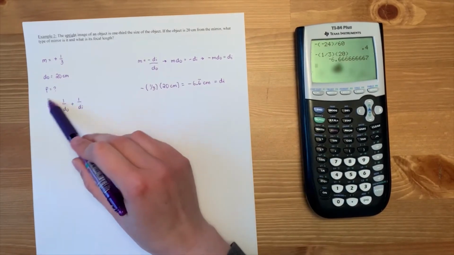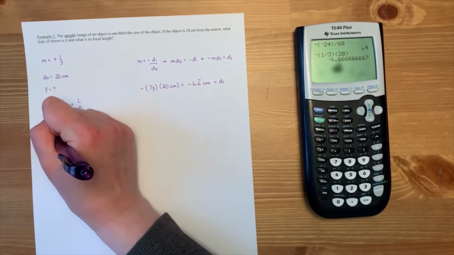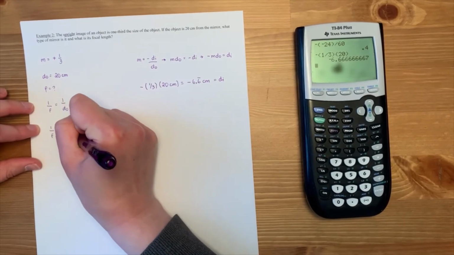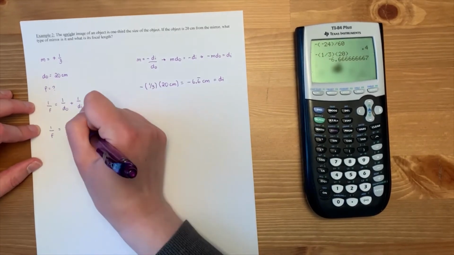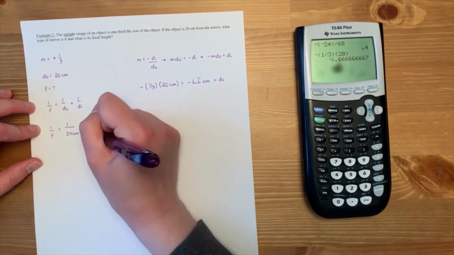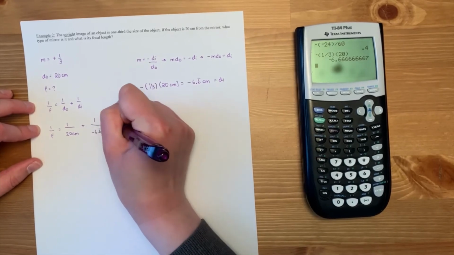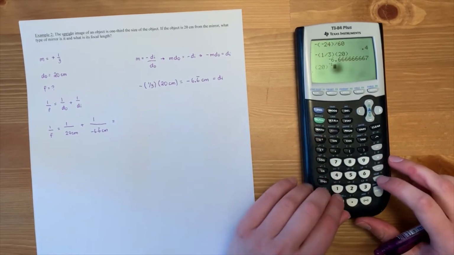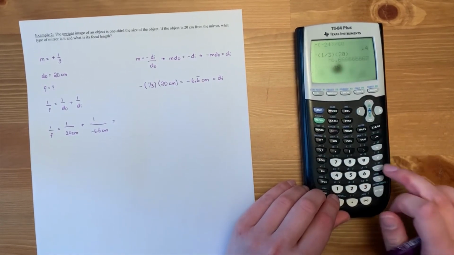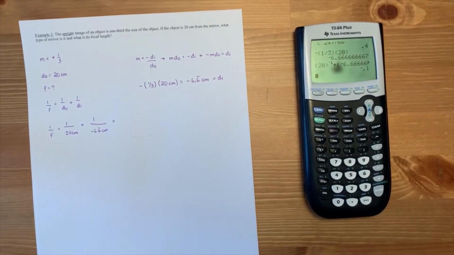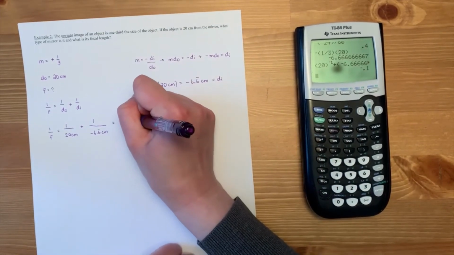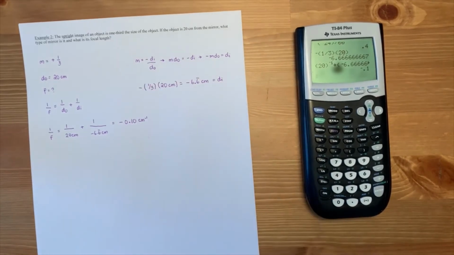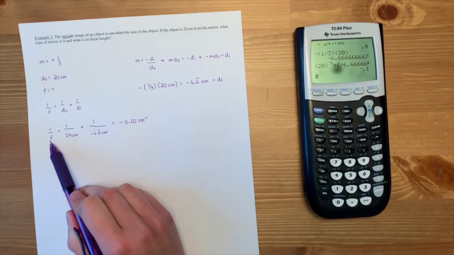Okay, so now we can go over here and we can put our numbers in. So 1 over f is going to be 1 over do, so 1 over 20, plus 1 over di, so 1 over negative 6.6. Putting that in the calculator, so 20 inverse plus this number that I just got, inverse, and that gives negative 0.10 centimeters inverse. This is 1 over f right now.